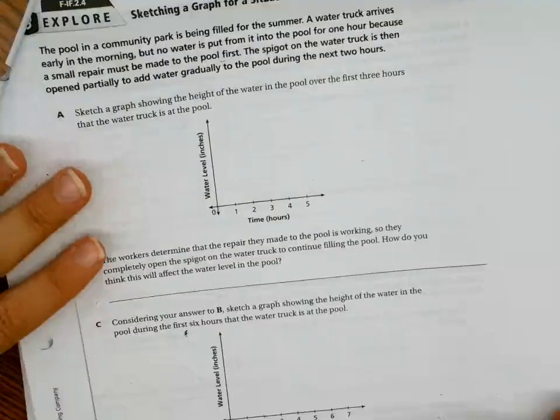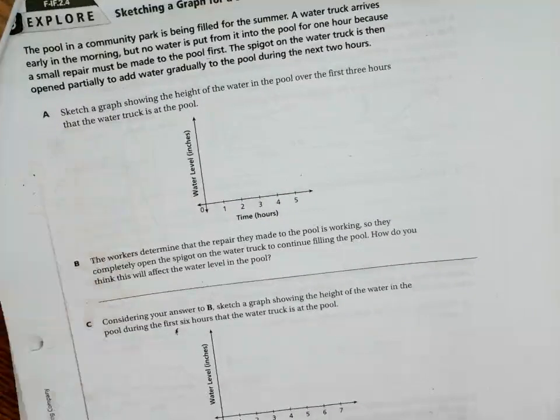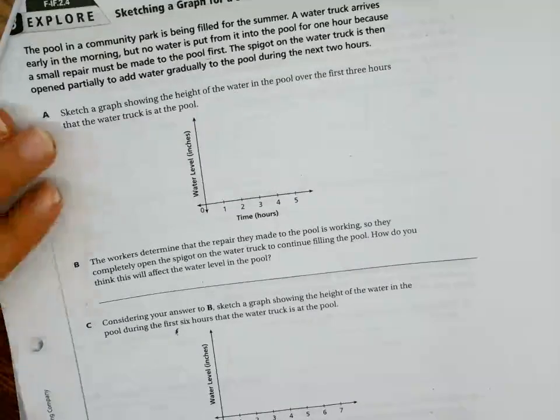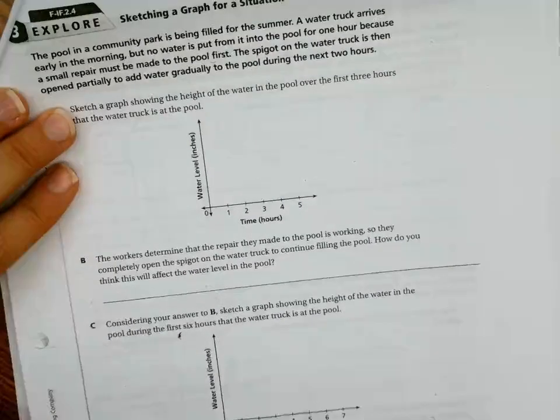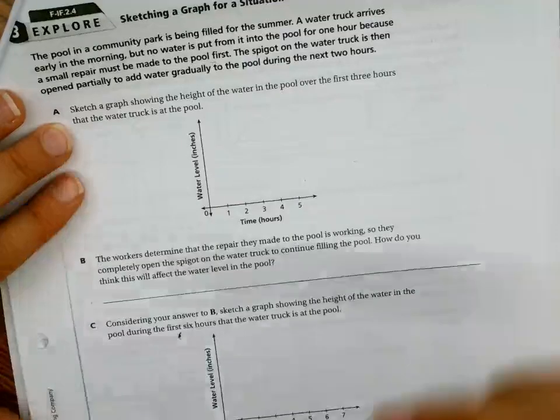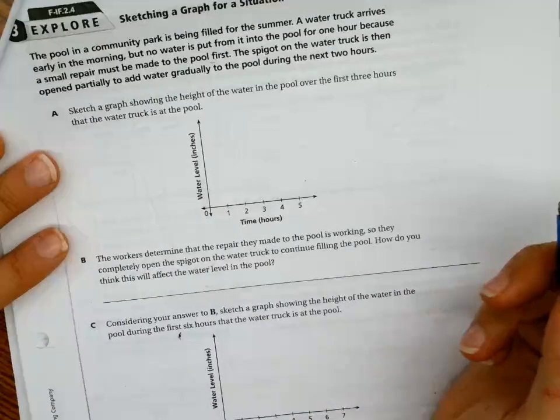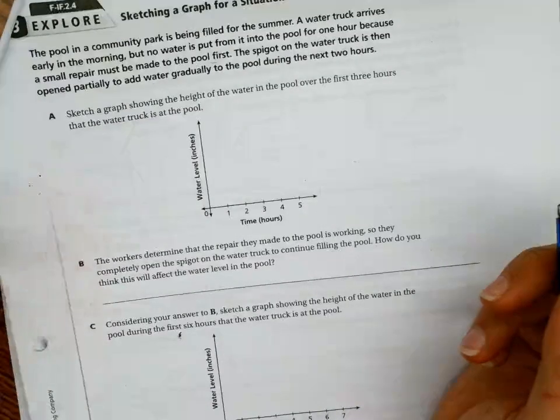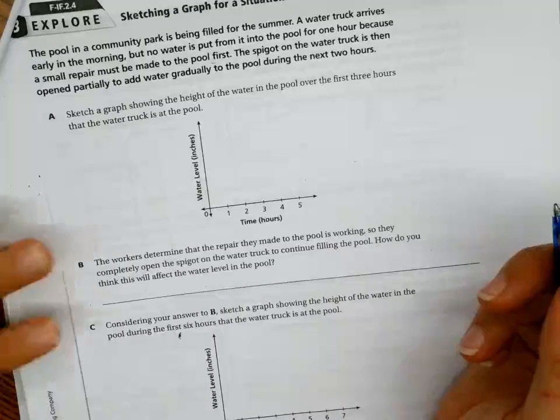All right. The pool in a community park is being filled for the summer. A water truck arrives early in the morning, but no water is put into the pool for 1 hour because a small repair must be made to the pool first. The spigot on the water truck is then opened partially to add water gradually to the pool during the next 2 hours. Sketch a graph showing the height of the water in the pool over the first 3 hours that the truck is at the pool.